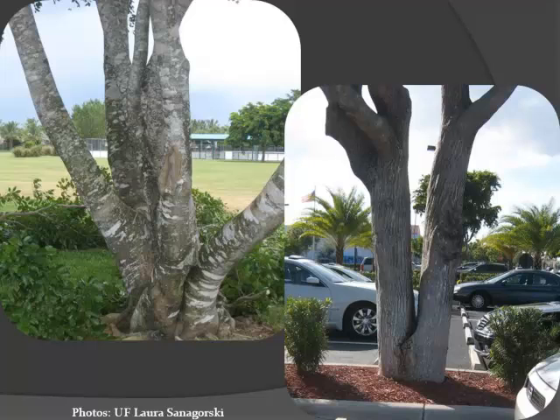You can see this is two examples of codominant trees in the landscape. The one on the left has maybe 4 or 5 competing leaders. The one on the right has 2 very large competing leaders. And you can see where they're pressing up against one another. That's a very weak point of the tree. That's a place where the tree would be very likely to fail in a windstorm event.